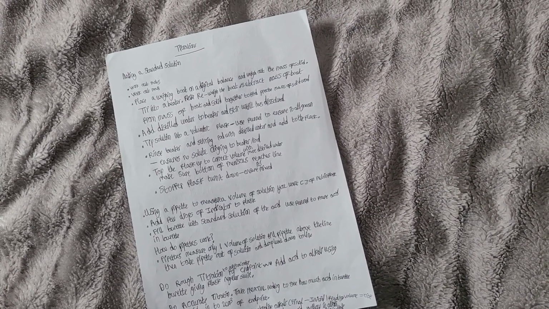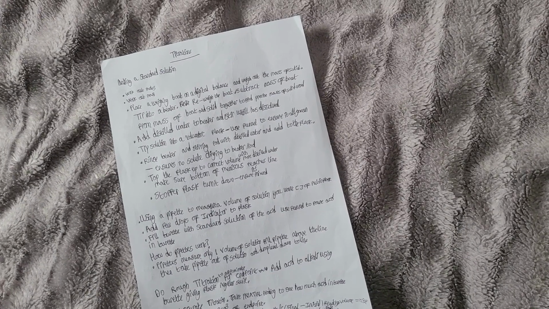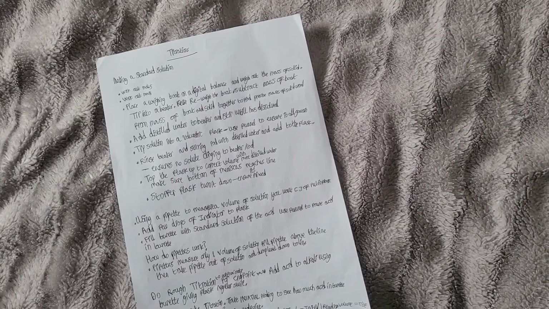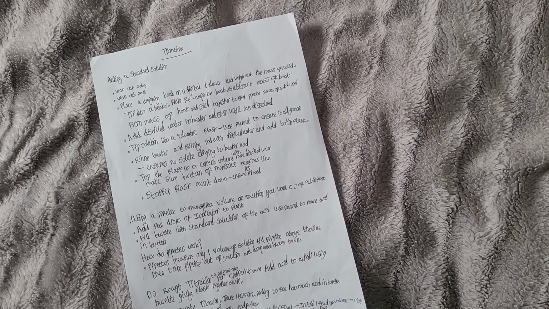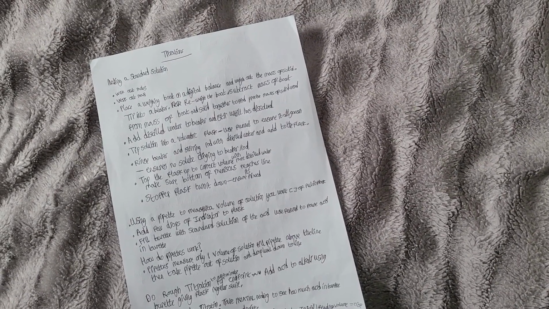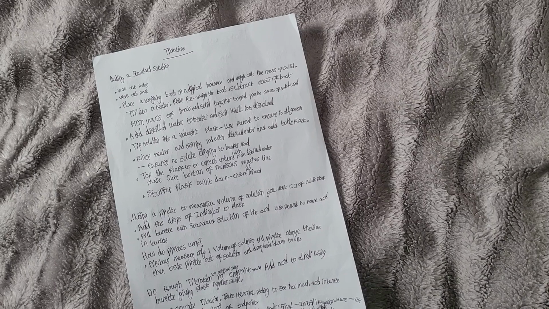Using a pipette, measure a volume of the solution you want the concentration of. The square brackets mean the concentration. Add a few drops of indicator to the flask. Fill the burette with a standard solution of the acid you want to use. Use a funnel to pour the acid into the burette.